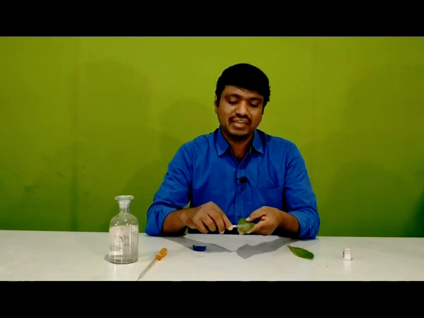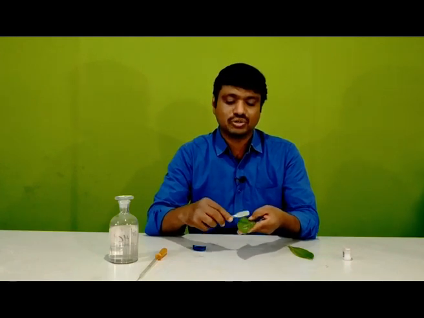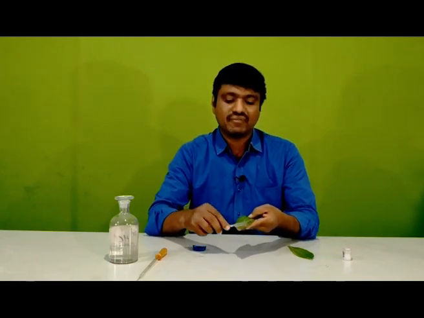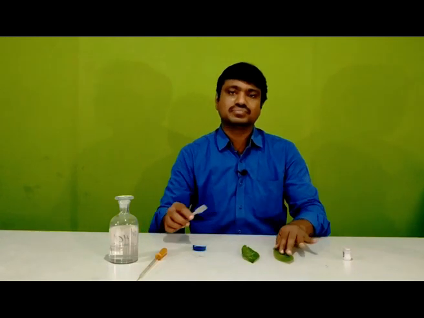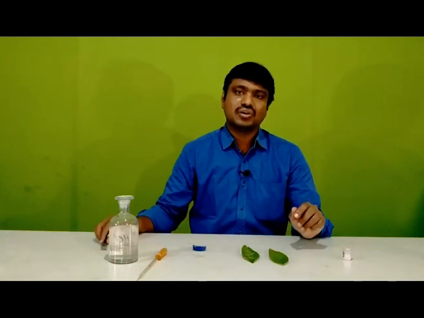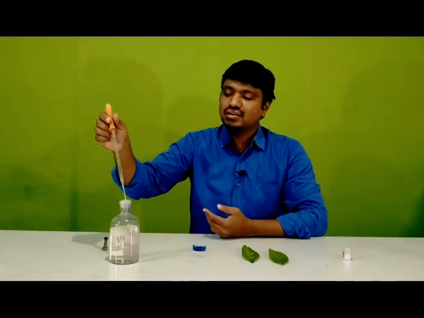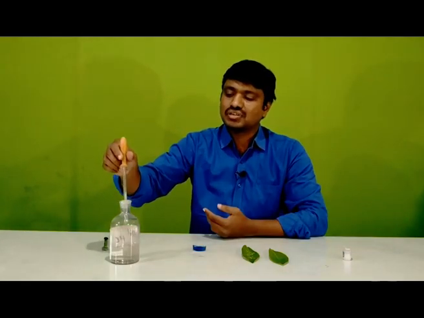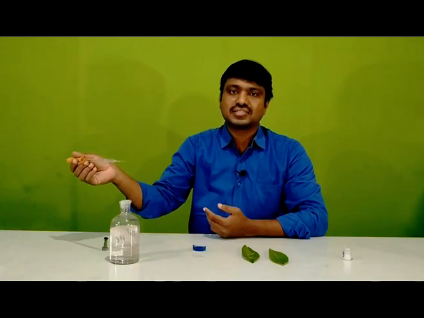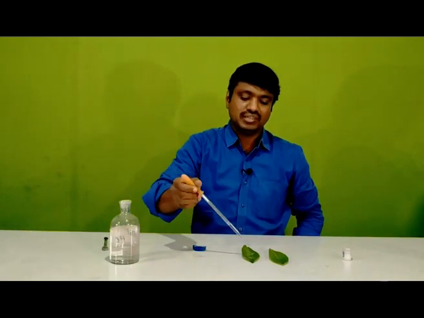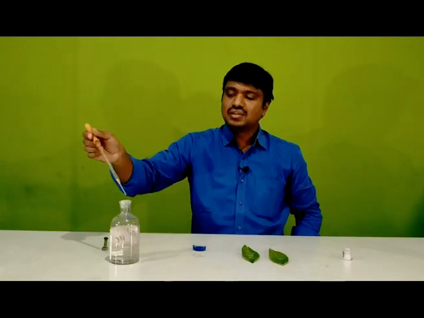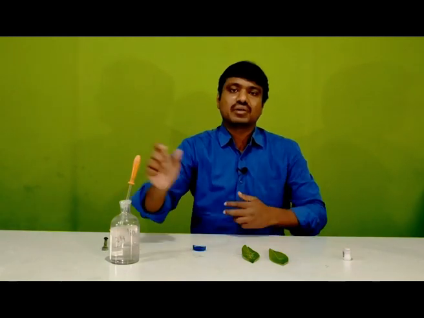Leave the other green leaf free, without applying the Vaseline or petroleum jelly. Now, with the help of the dropper, add a few drops of dilute HCl acid to both leaves. Leave it for about half an hour or so and observe the surfaces of the two green leaves.